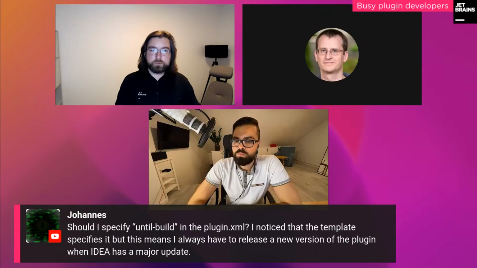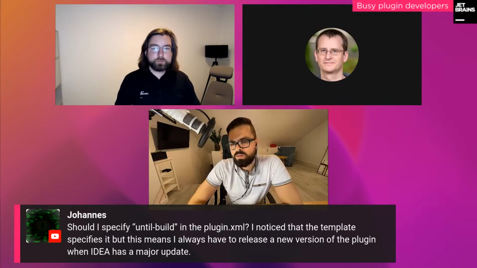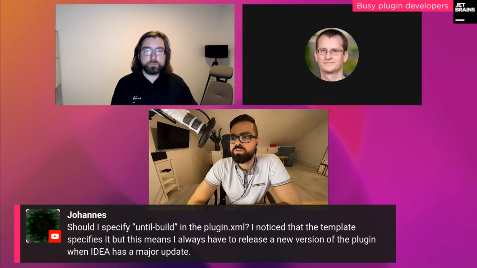You can disable the until-build by providing an empty string, but it's not recommended, since you never know if the plugin you release will still work in further releases, further IDEs. So it's better to avoid disabling it and specify the exact range of supported IDEs.